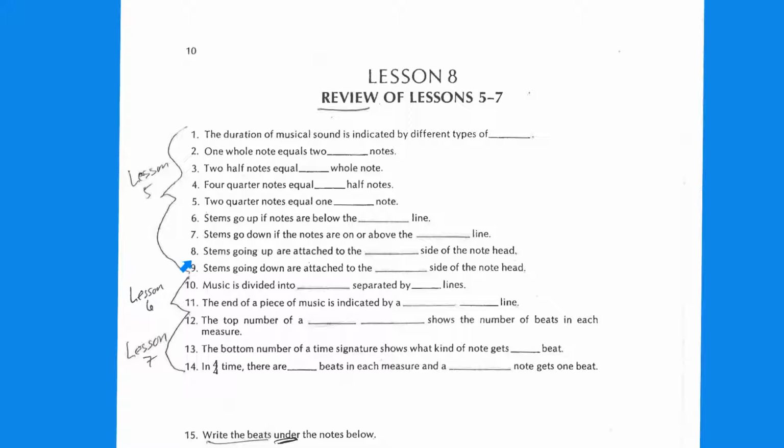Number 8, stems going up are attached to the blank side of the note head. Number 9, stems going down are attached to the blank side of the note head. Question 10, music is divided into blank, separated by blank lines. Question 11. The end of a piece of music is indicated by a blank blank line.